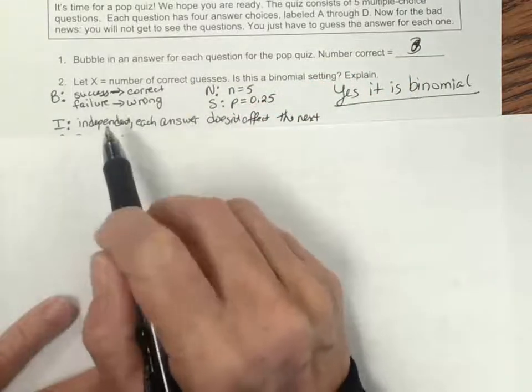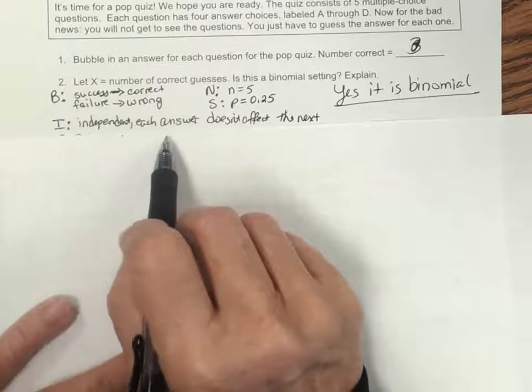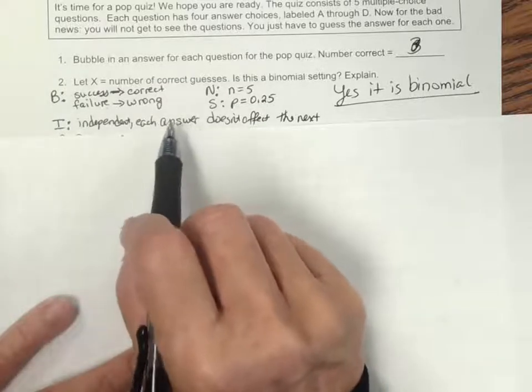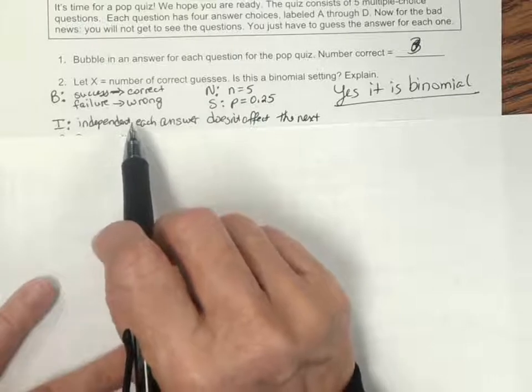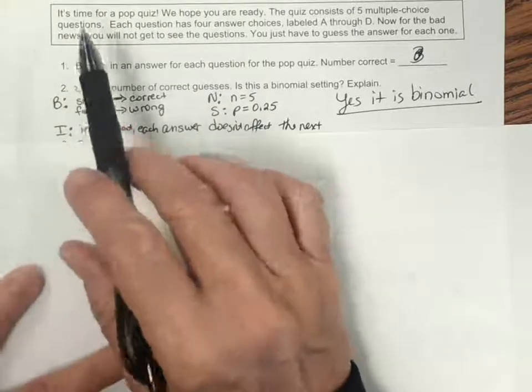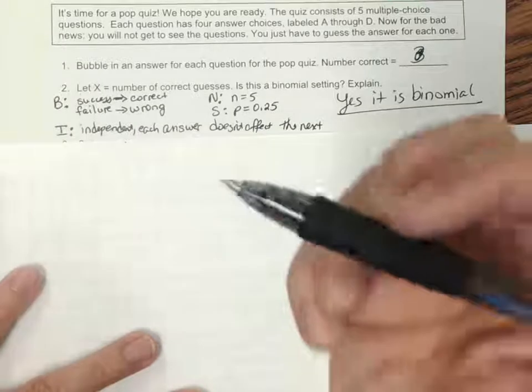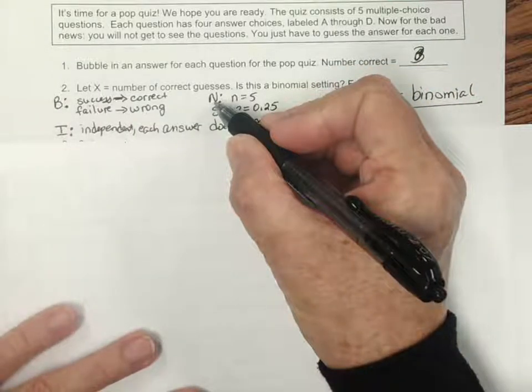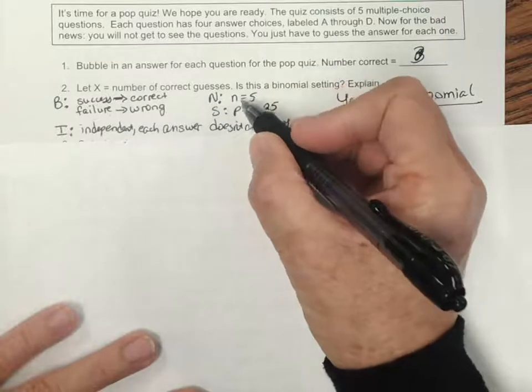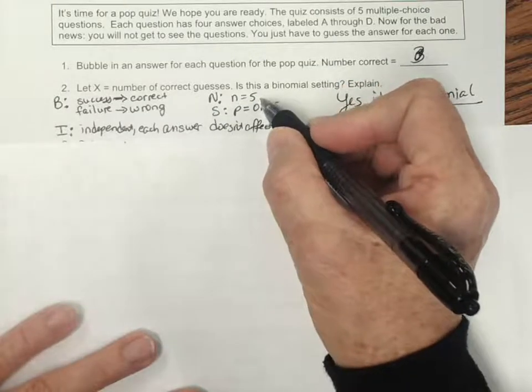Independence is the next thing. Is each answer independent of the previous one? Or in other words, do any of the trials affect each other? And they don't. Whatever you answered for 4 would have no impact on what you answer for 5. N stands for number of trials. There has to be a set number. And in this case, n equals 5, so we're good.